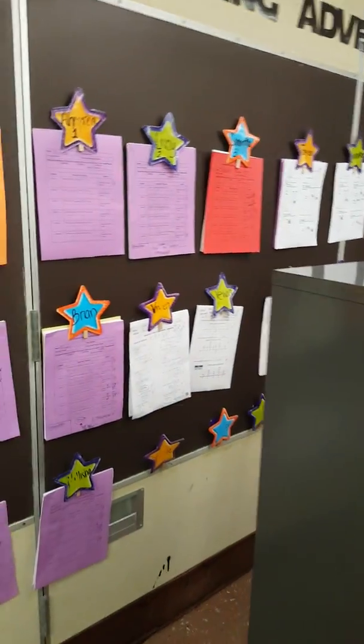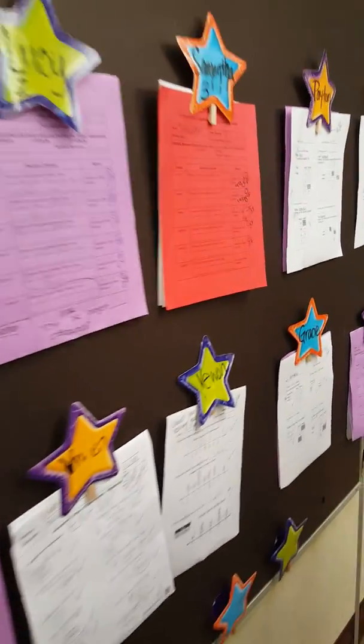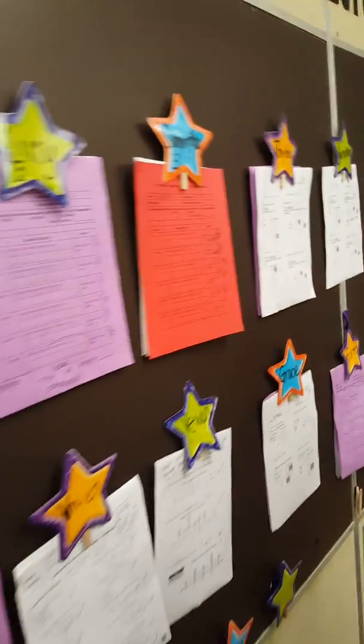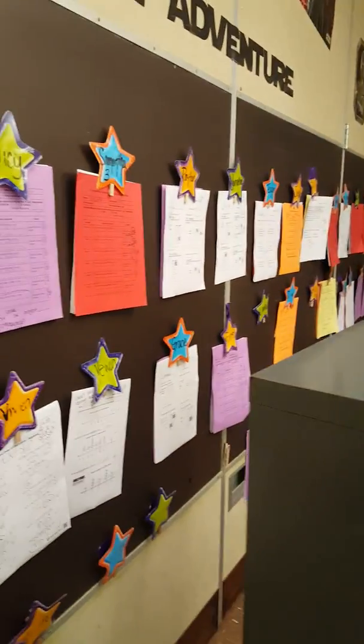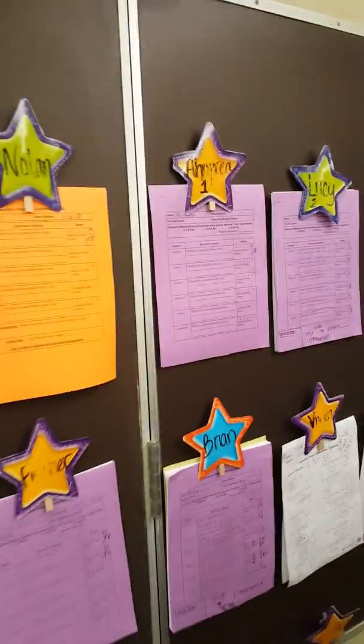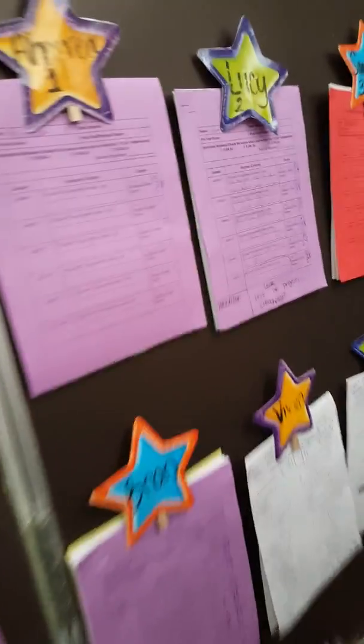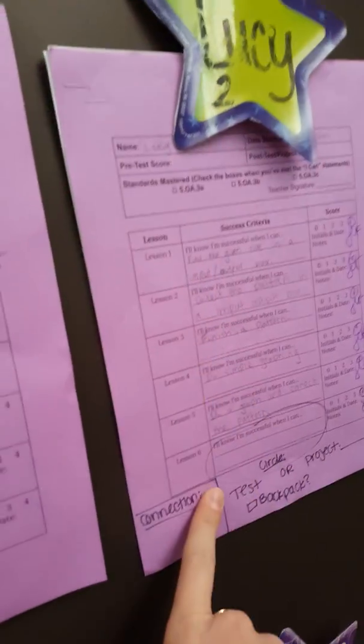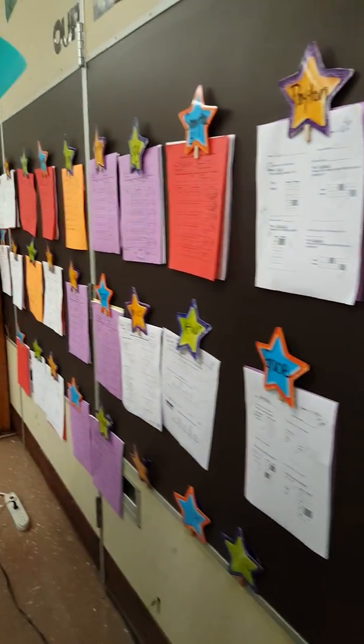And each kid has a colored sheet. The colored sheet is their learning guide, so you see different colors. It means that they're on different units. And so on each unit there are different lessons. So like this one has 6 lessons, 5 lessons here, 4 lessons here. So they're all at different lessons.